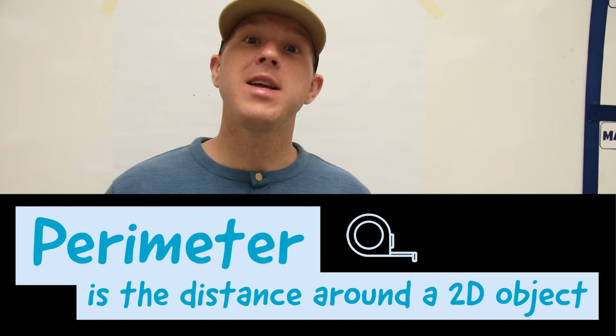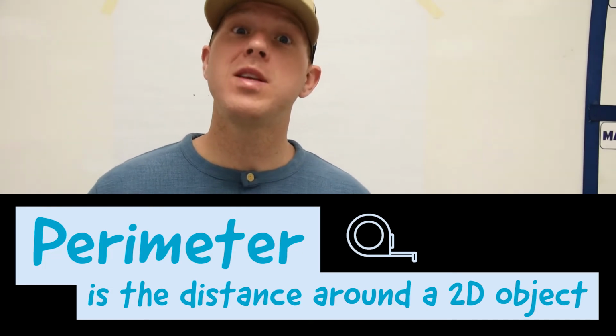So what is perimeter? Well, as you can see, perimeter is the distance around a 2D object. So we're talking about the distance around. That 2D object can be a quadrilateral, it can be a triangle, it can be anything in the world. As long as it's a 2D shape, we can find the perimeter. So let's look at some examples.